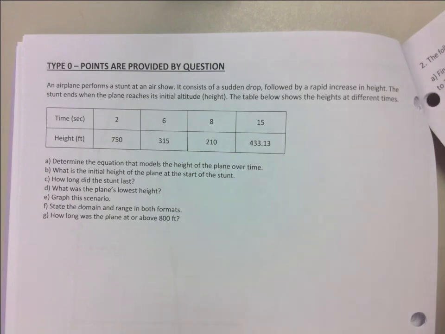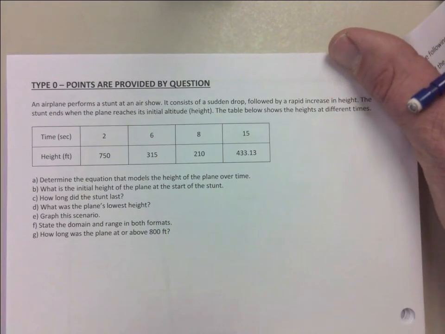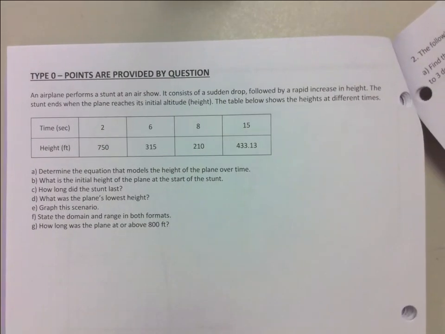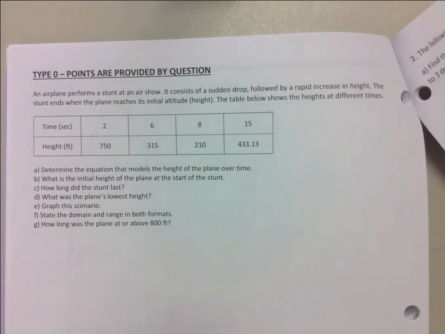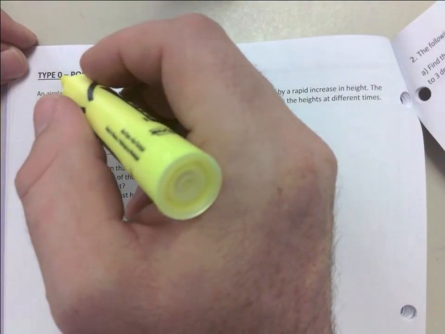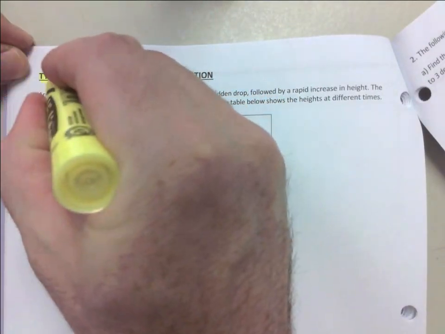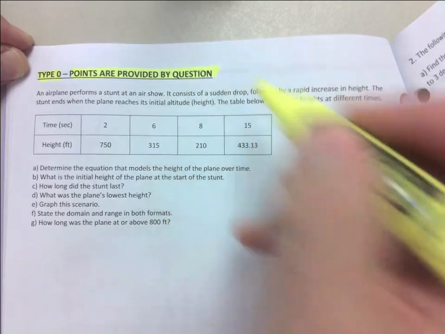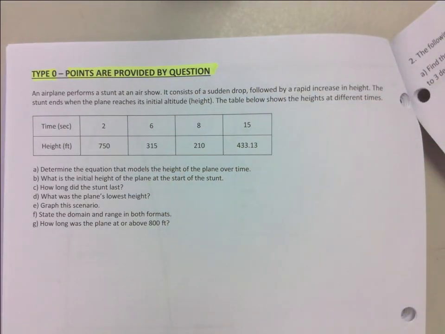Little details that you may not have thought of. Okay, so page 49. I have different types of regressions, and I call the first one type 0, okay? Type 0, the points are just simply provided to you. You don't have to come up with any points yourself.